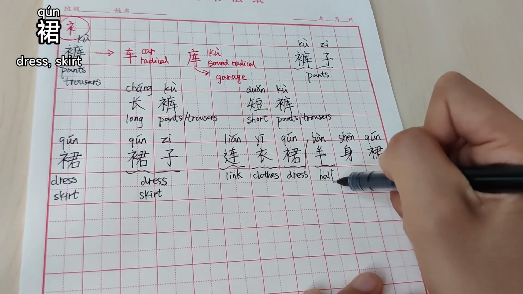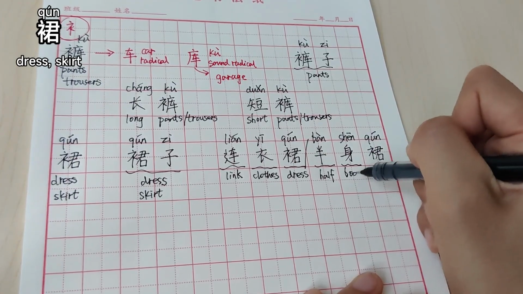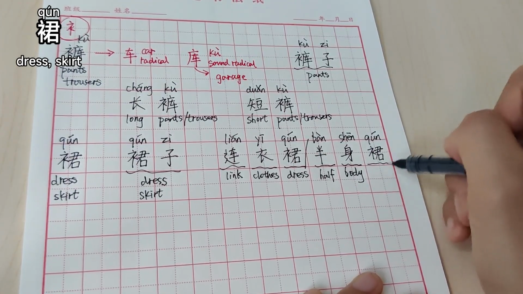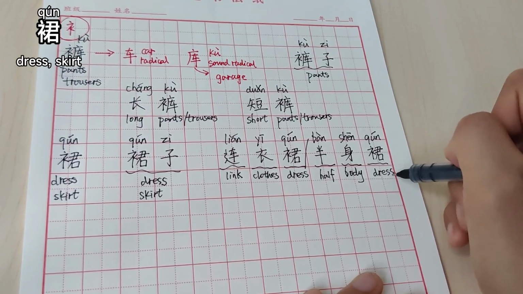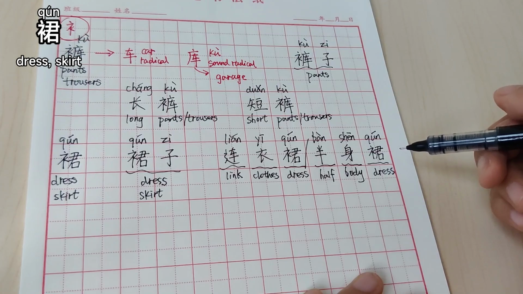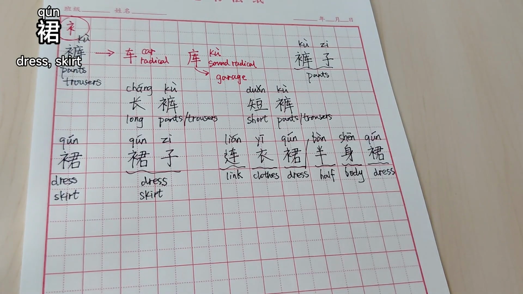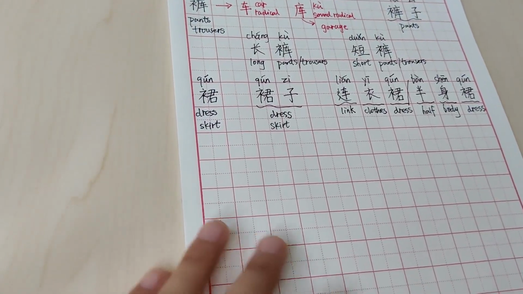Ban is half. Shen is body. 裙 dress. 半身裙 half body dress. So it's not including the upper clothes. Moving on to the next one.